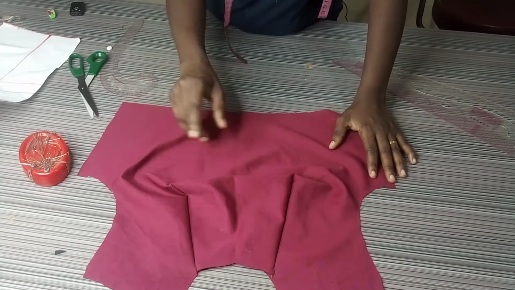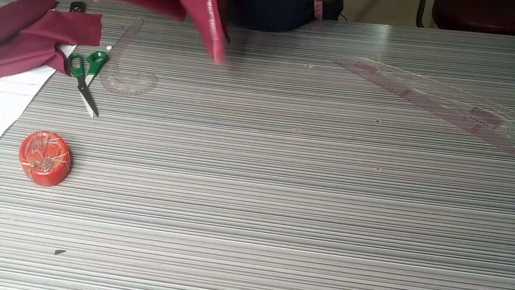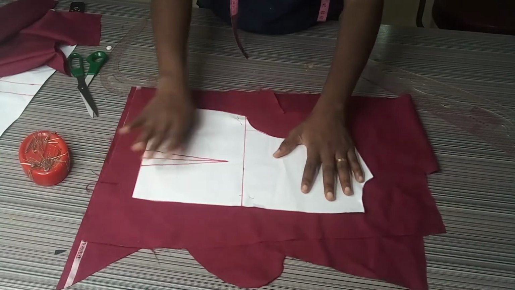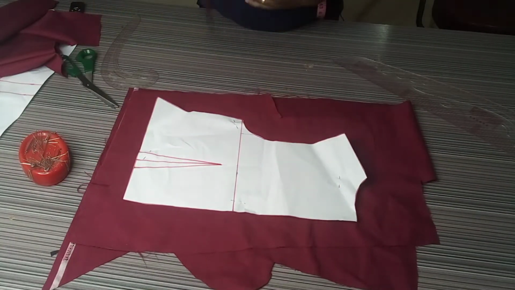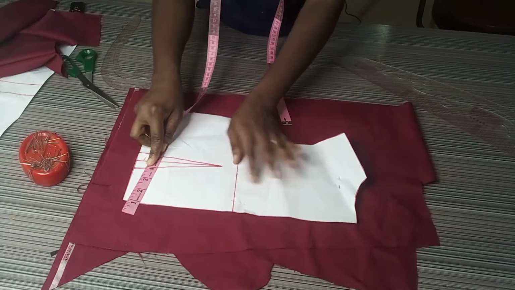So I'm going to transfer the back to pattern 2. I'm going to transfer the back to fabric. So let's transfer the back to fabric too, so that we'll just join them together. So this is how to transfer the back to fabric. I'm going to add my allowances.